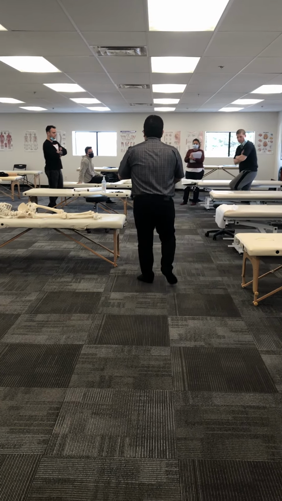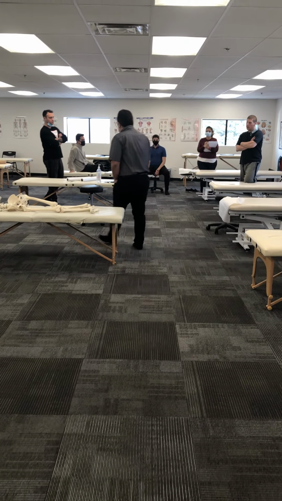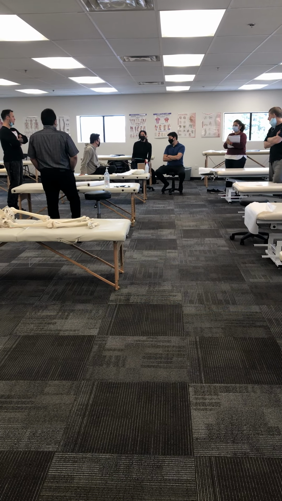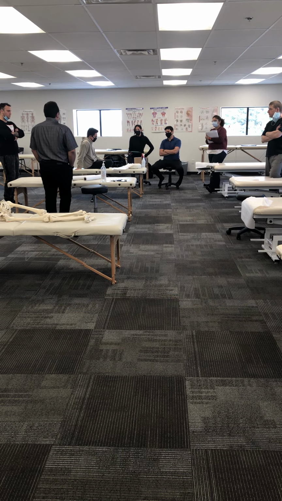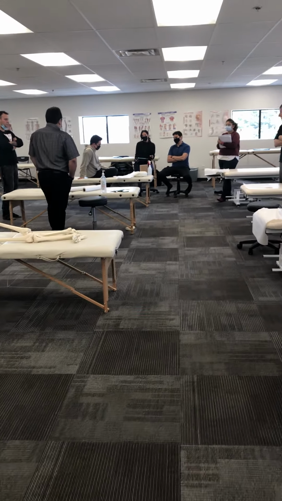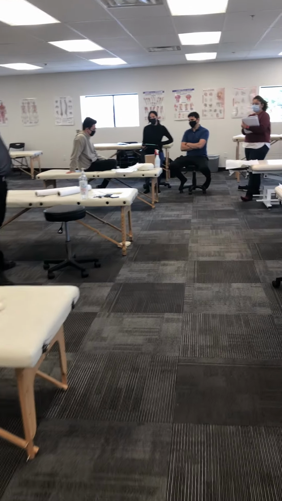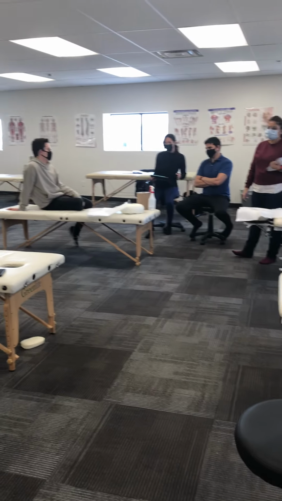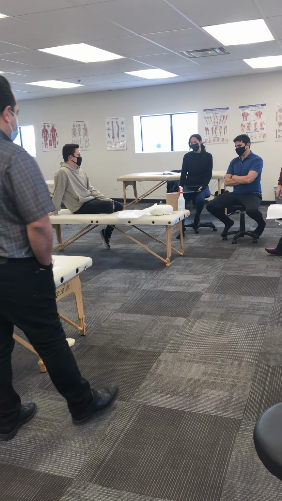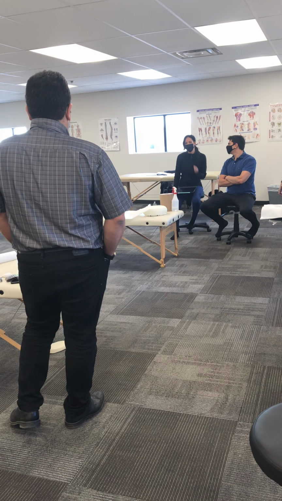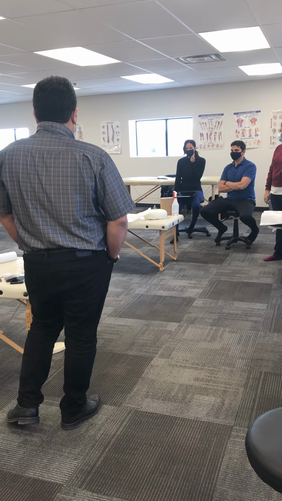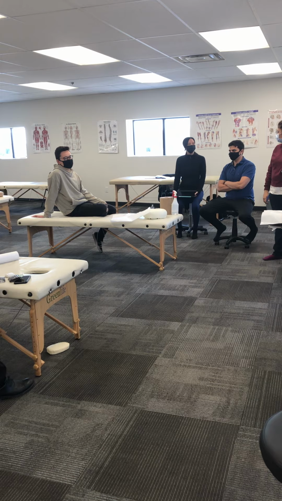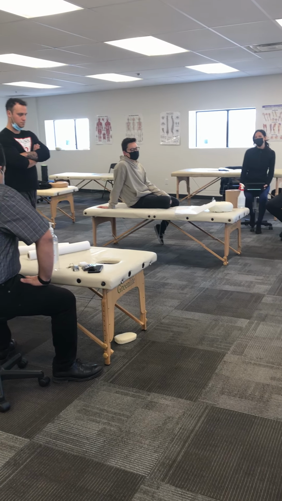Okay. What did you guys see? Left foot? Yeah, your feet, you're supinated, you're externally rotated at your hips and at your knees. Your left hip and left shoulder lifted a little bit, and you swing your right side a little bit.